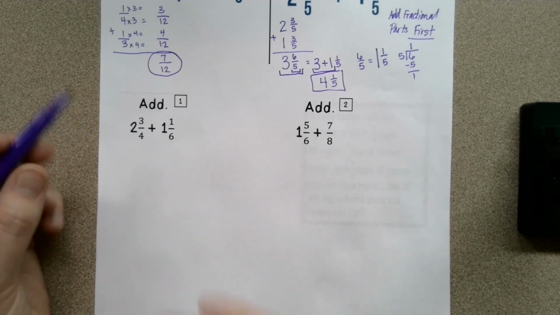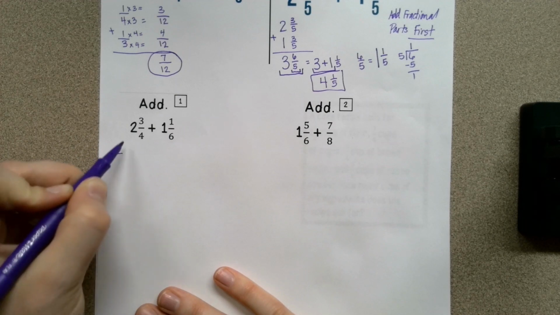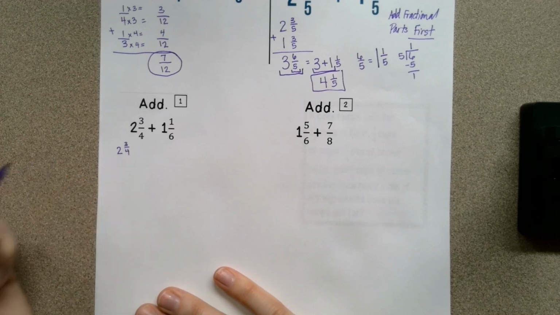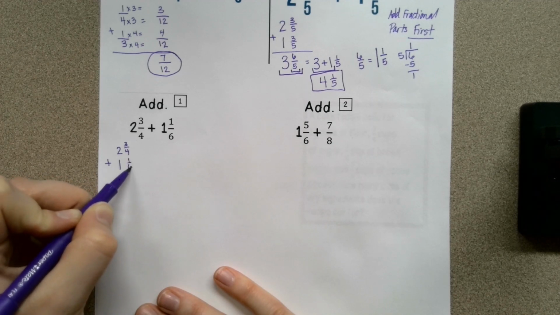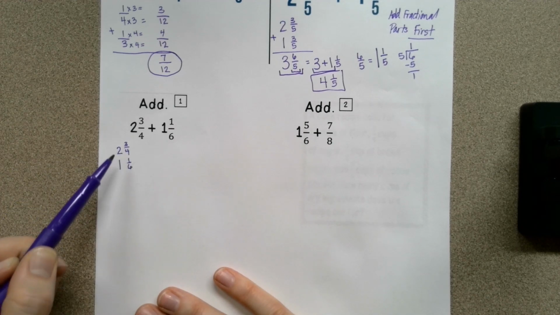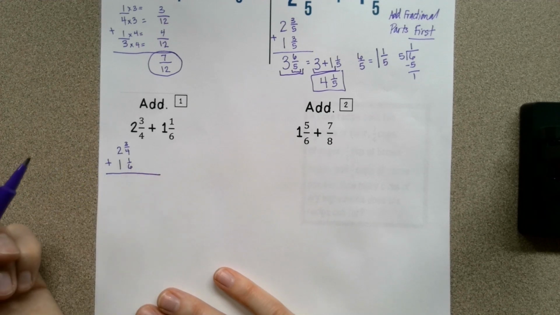We have 2 and 3/4 plus 1 and 1/6. Again, let's stack them. 2 and 3/4 plus 1 and 1/6. We have our whole numbers lined up along with our fractional parts. This time we don't have common denominators, so we have to create them.